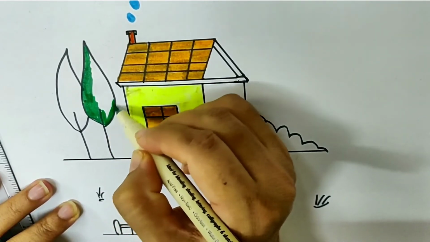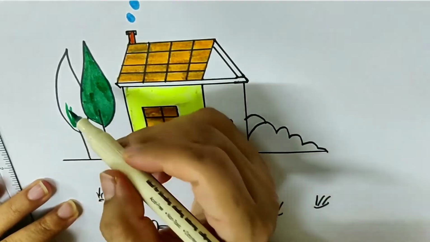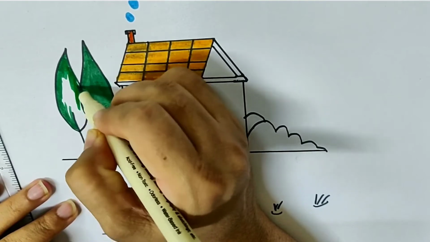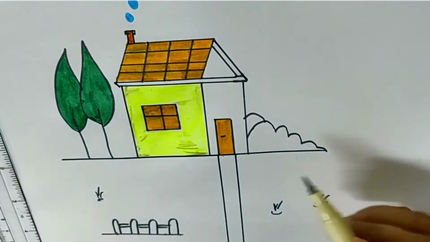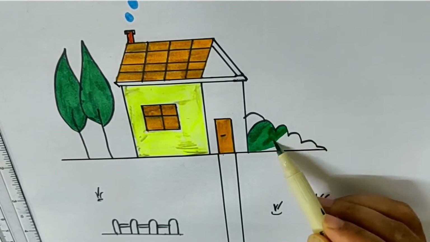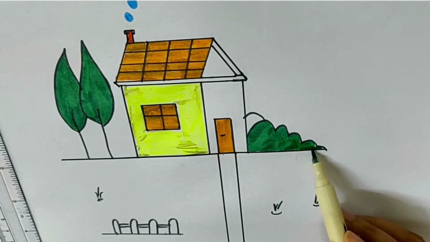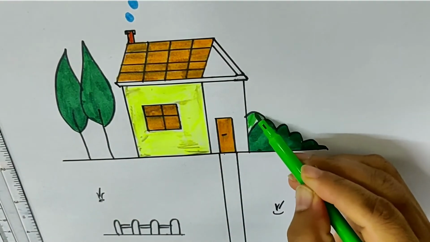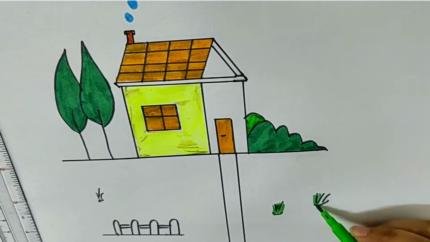So these are the trees. Of course, trees are always green, so I'm going to draw them as green. Yeah, done. The two trees, some plants on the right hand side, a different color of plants, like a little bit lighter ones.